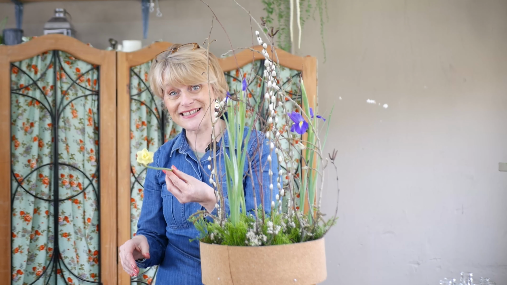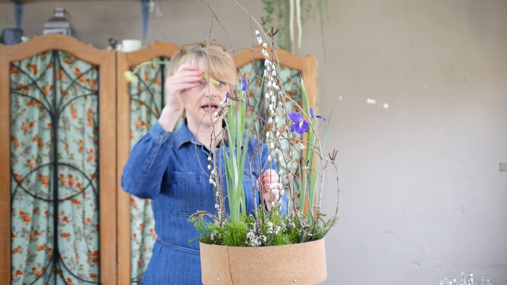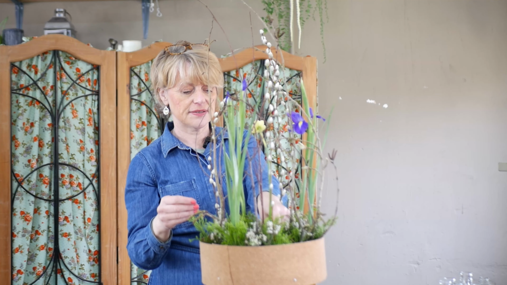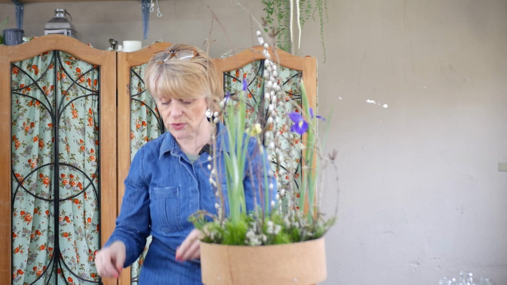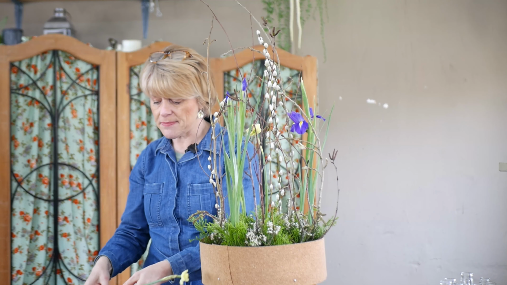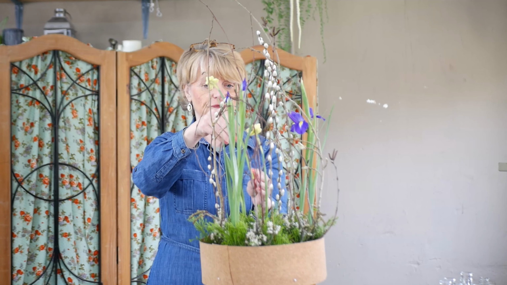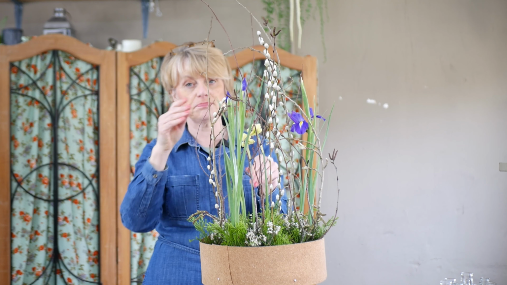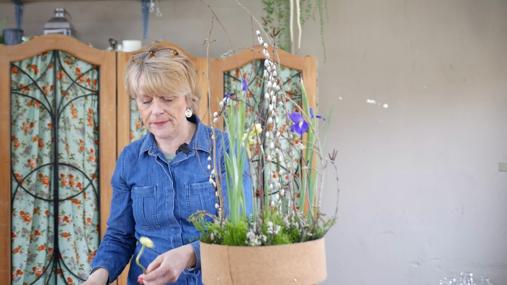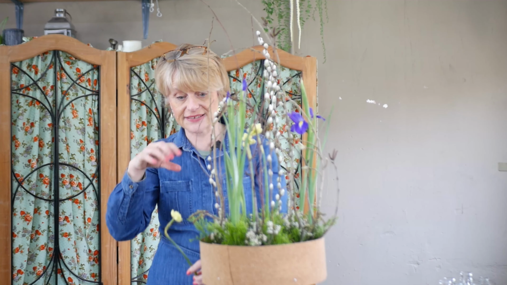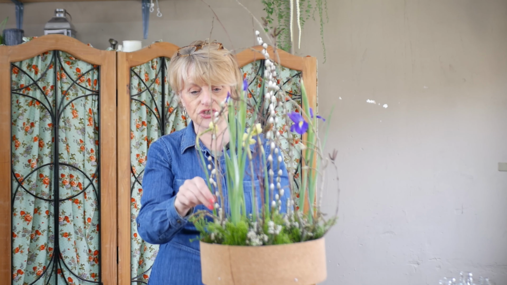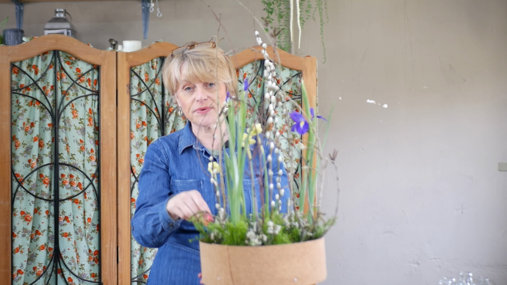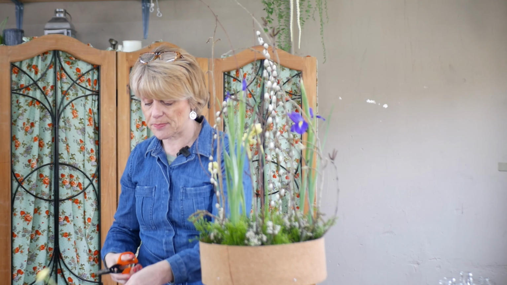Now I've got some little scented narcissi, and before I put too many flowers in, I'm going to bring some of this colour towards the middle. So my tip of the day would be, if you haven't done this style of arranging before in a Posy Pad, I would suggest adding some extra foam to the top, because these twigs are a little bit unstable, because I don't have the depth in the foam to support the flowers.